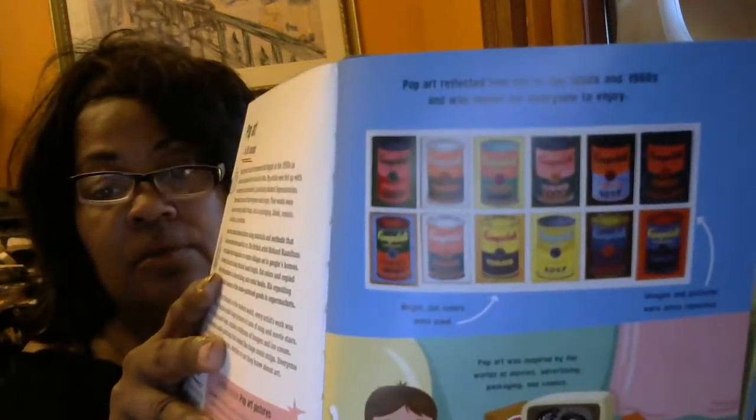Warhol. Andy Warhol. He came up with the design of the Campbell soup can, and that was considered art.